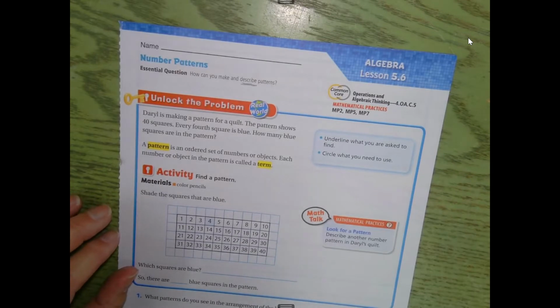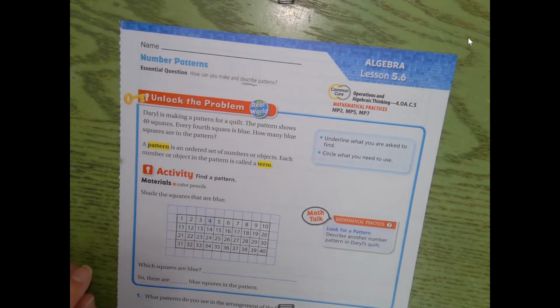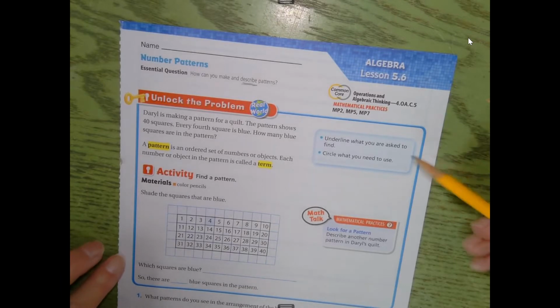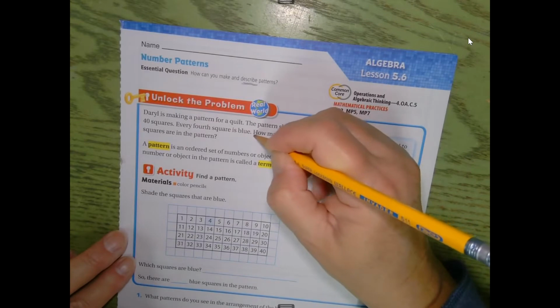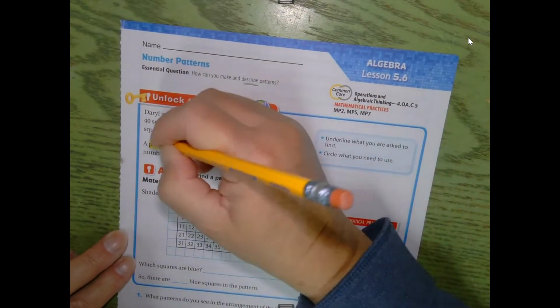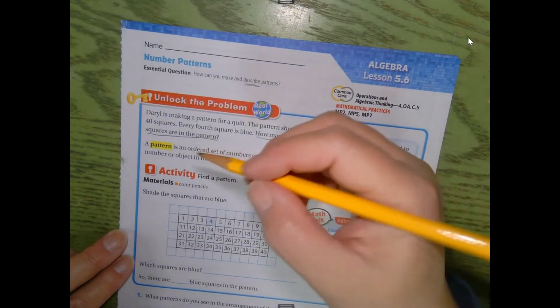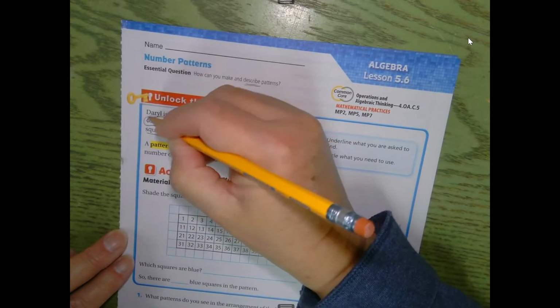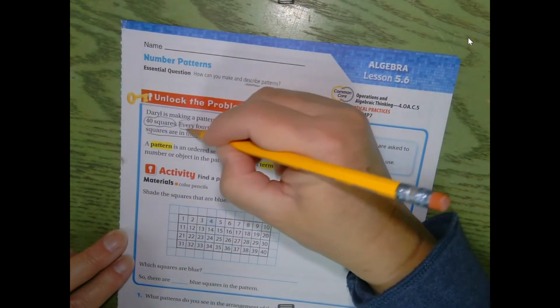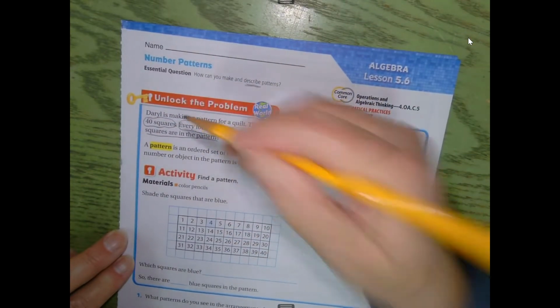Daryl is making a pattern for a quilt. The pattern shows 40 squares, and every fourth square is blue. How many blue squares are in the pattern? First, it says to underline what you need to find. We need to find out how many blue squares are in the pattern. Circle what we need to use. We know that there are 40 squares, and every fourth square is blue.